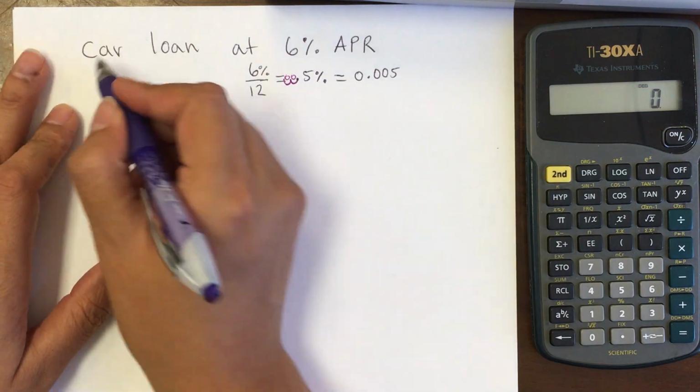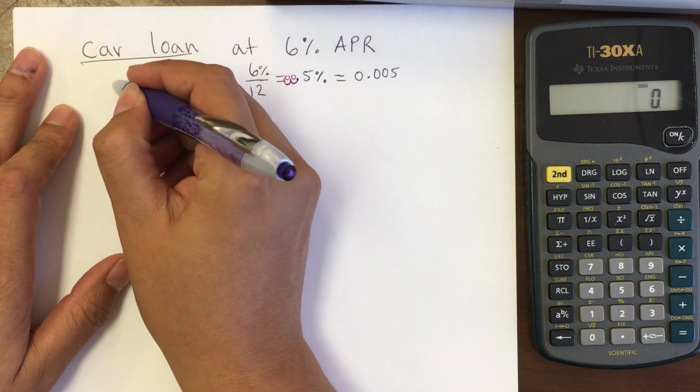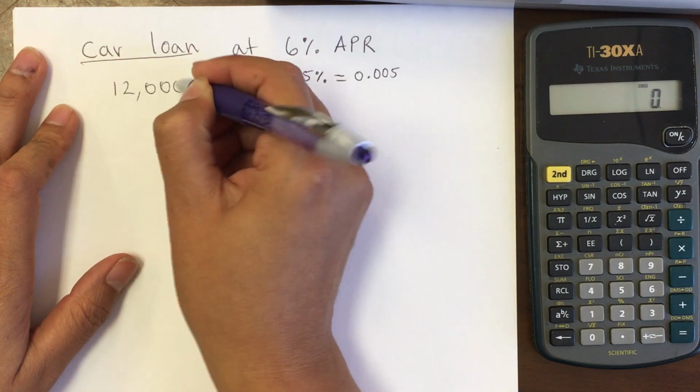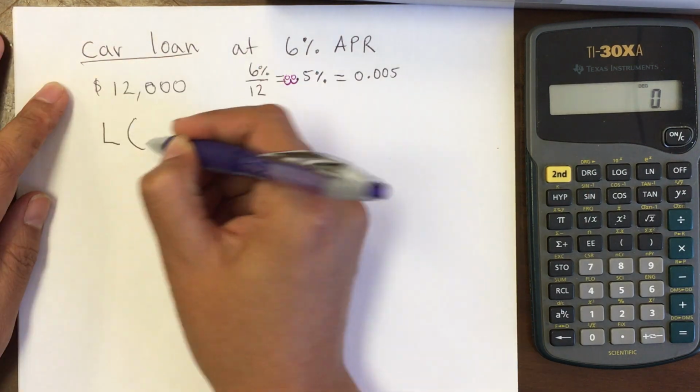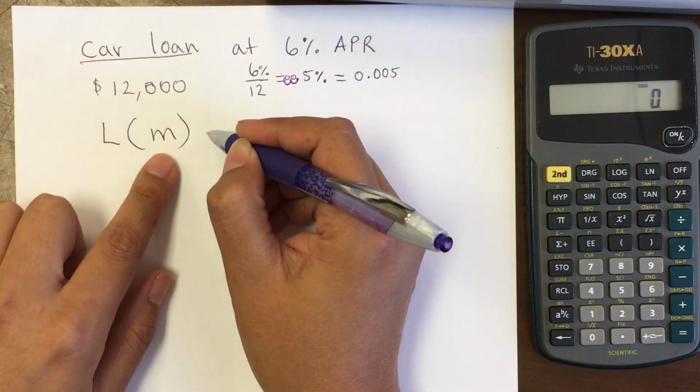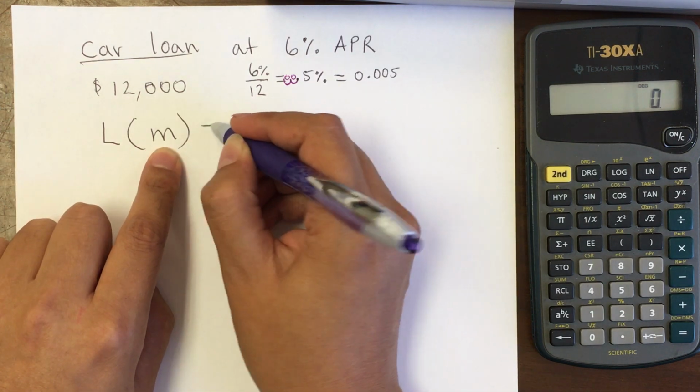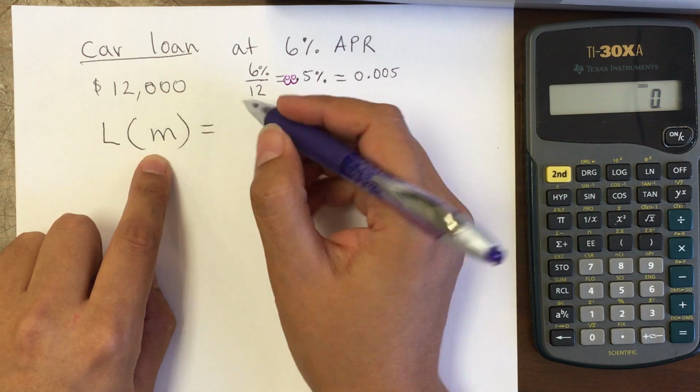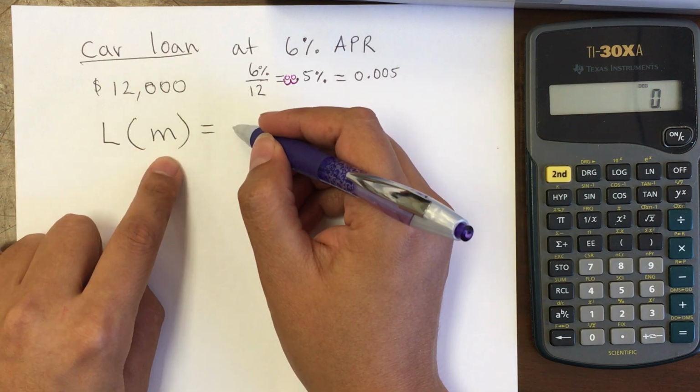Now let's say that our car loan is $12,000. Our loan function is going to be L of M. This is for loan and for monthly.